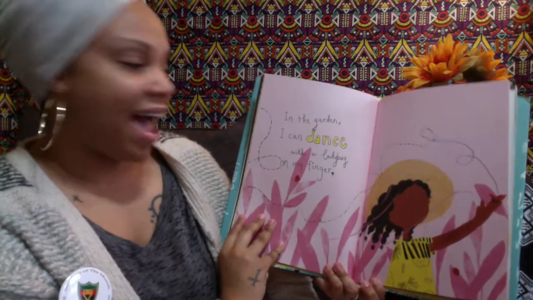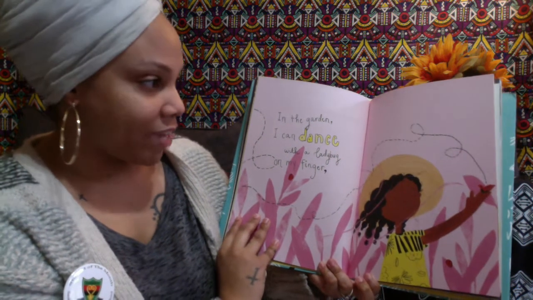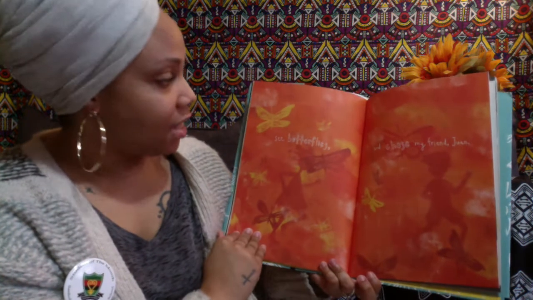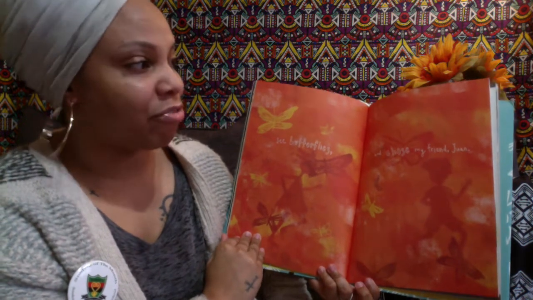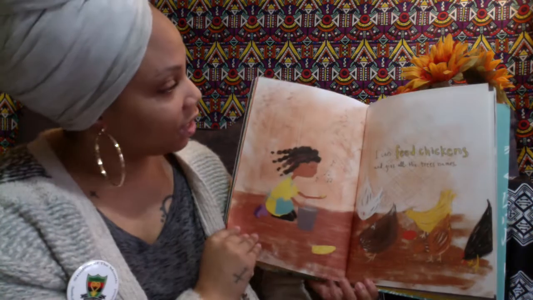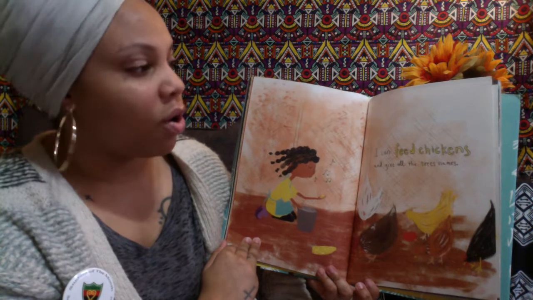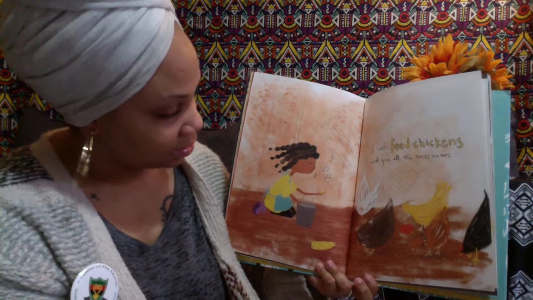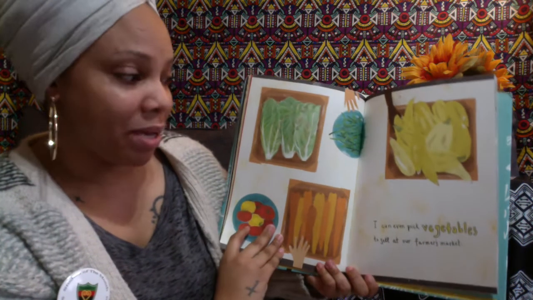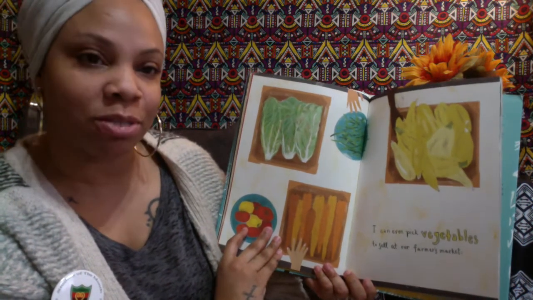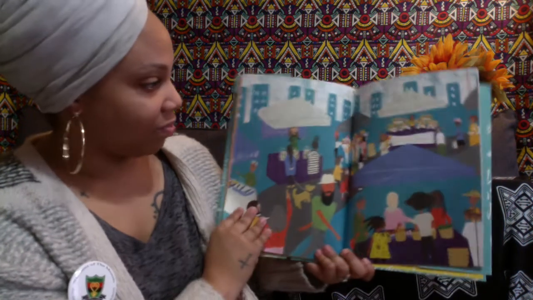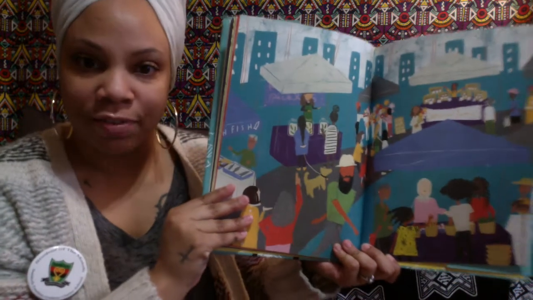In the garden, I can dance with a ladybug on my finger. See butterflies and chase my friend Juan. I can feed chickens and give all the trees names. I can even pick vegetables to sell at our farmer's market. Here's an illustration of the farmer's market.